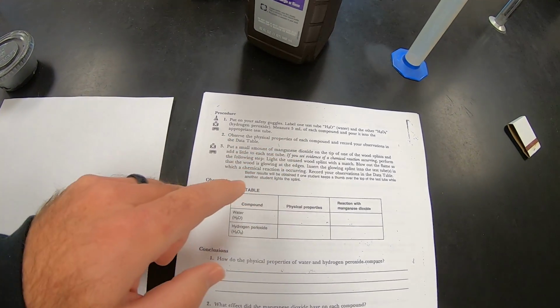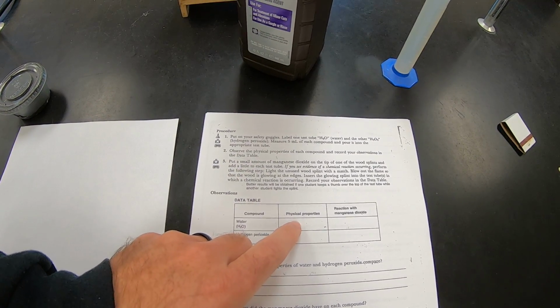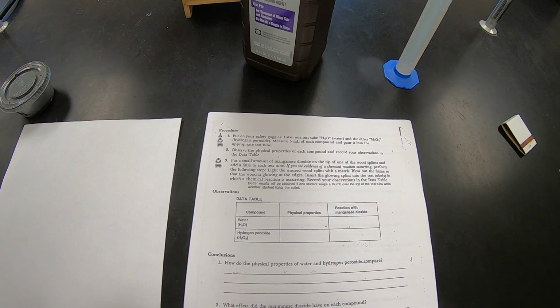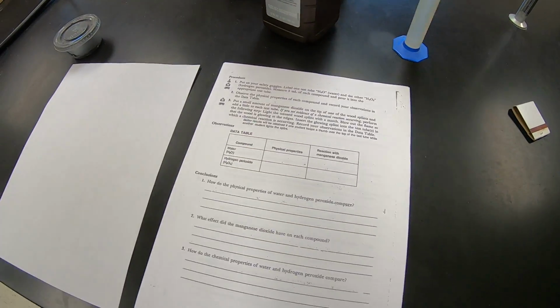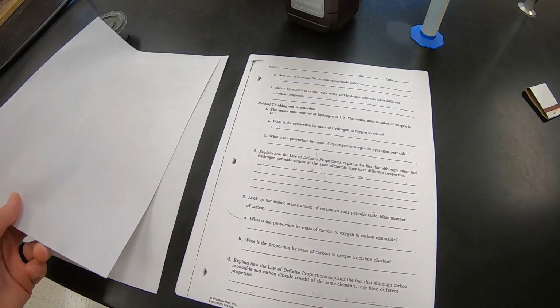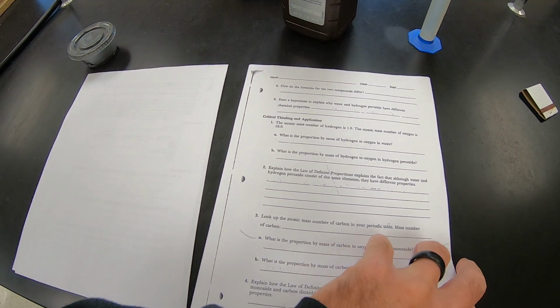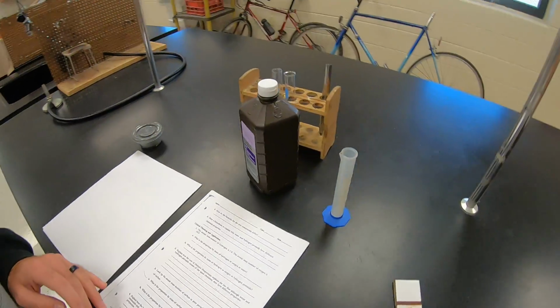We want 5 milliliters of each. Then it says make some observations about the properties of water, and then we're going to see how they react with manganese dioxide. And so that's what you'll put in the table here. And then there's some questions. There's some conclusion questions here, 5 conclusion questions, and then 4 critical thinking questions you'll need to answer and submit to me on Canvas.